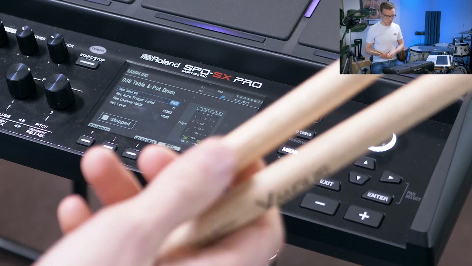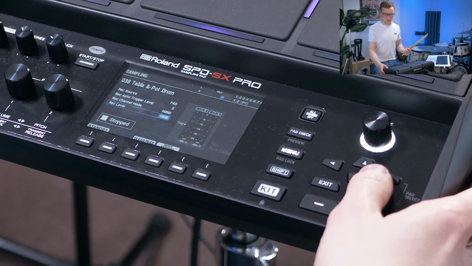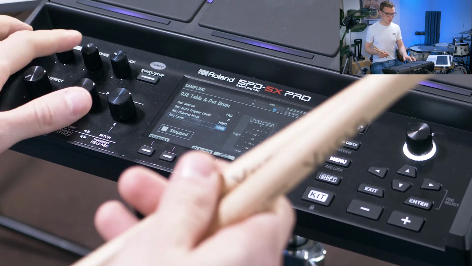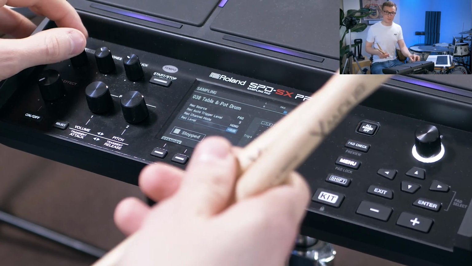Those all look okay to me, and we can actually adjust the record level. And also I noticed that if you adjust the master volume, that's going to affect the level that actually records as well, not just the level coming out of it.